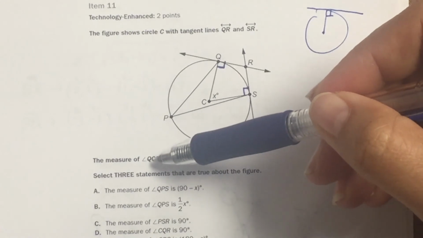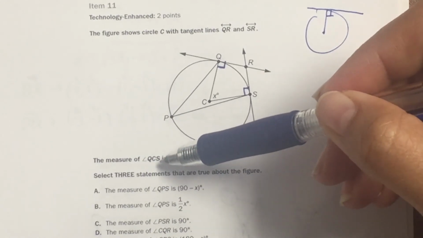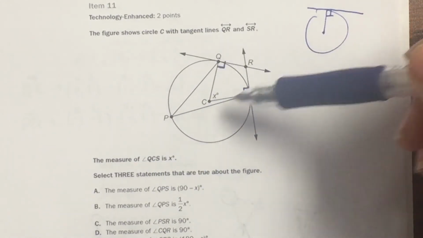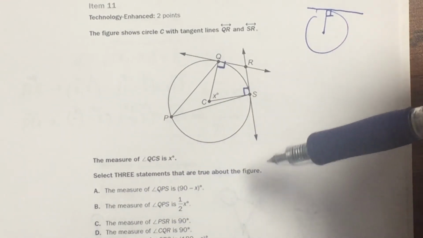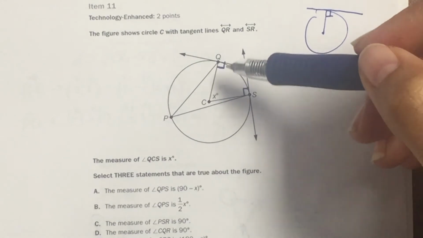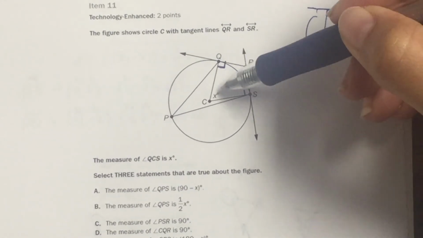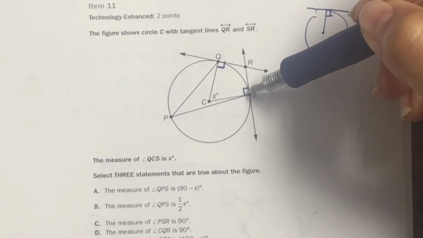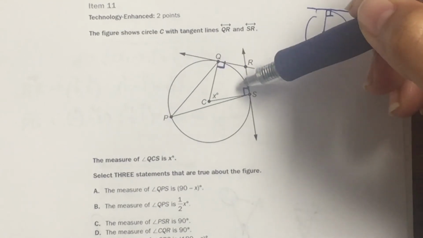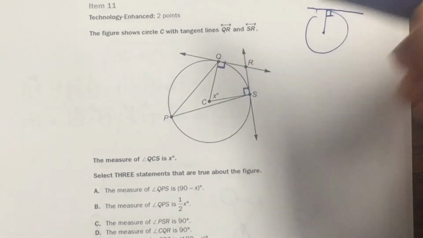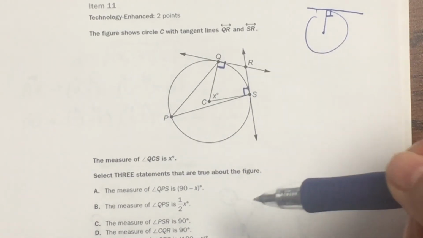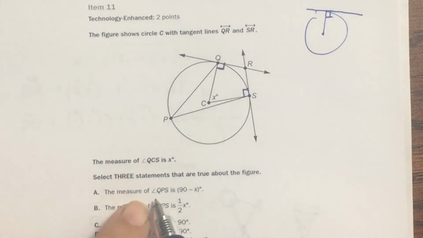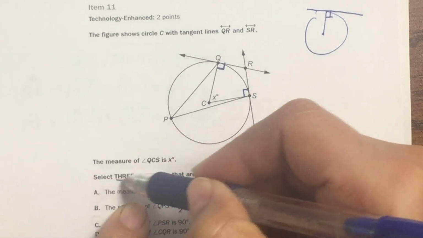The measure of the angle QCS, so there is x. Select three statements that are true about this figure. So this is a quadrilateral, right? So this already is 360 minus 90 minus another 90. So 360 minus 180 is 180. So I know that x plus this has to be 180, if I need that. But anyway, let me read the answers and see what's up. Three statements. I need three.